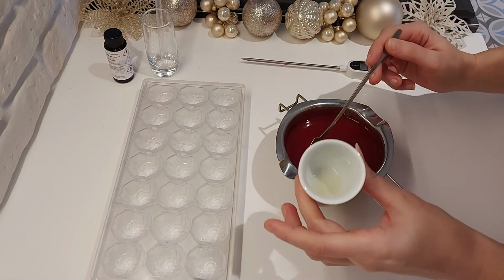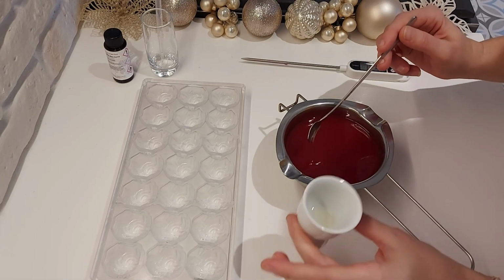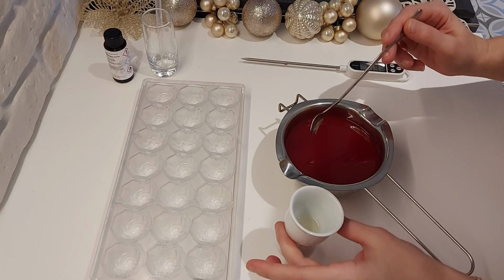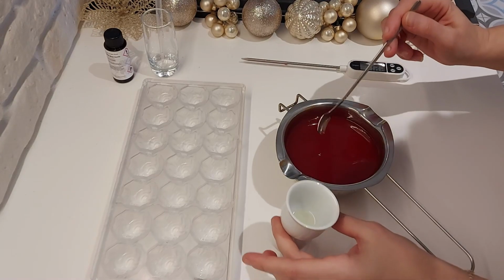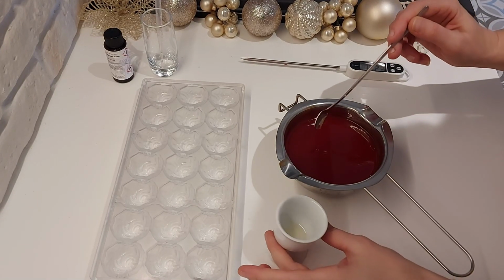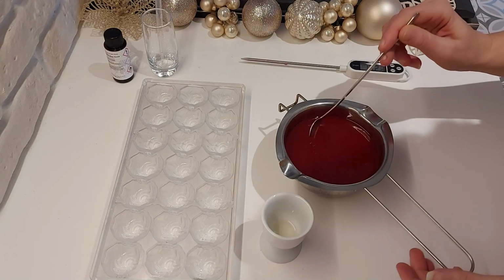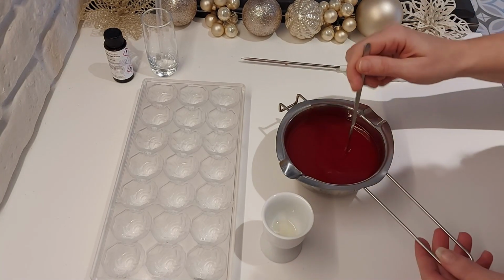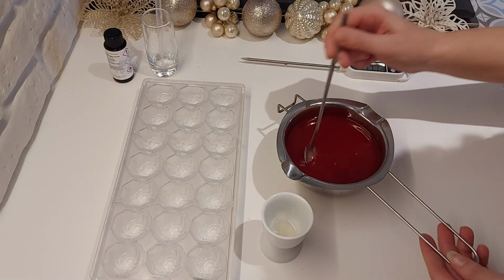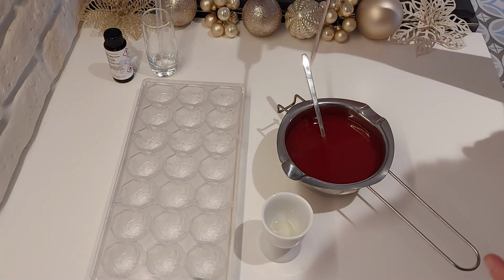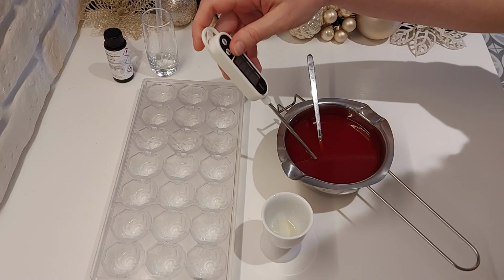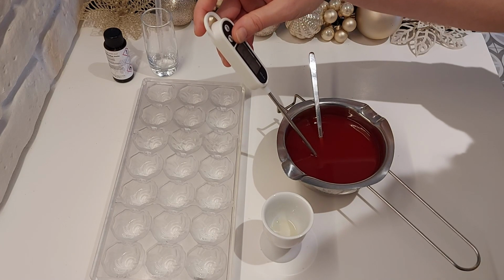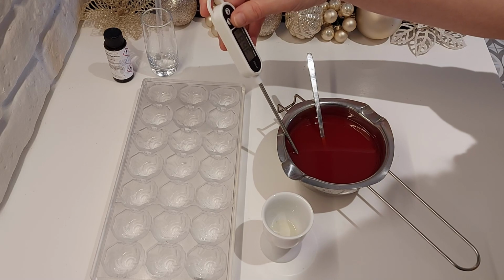I'd like to pour my scent when it's approximately 60 degrees Celsius, so it's not too hot, otherwise we're going to evaporate the scent, and we're not interested in doing that. If need be, we just need to leave it set here a little bit until we have the desired temperature.